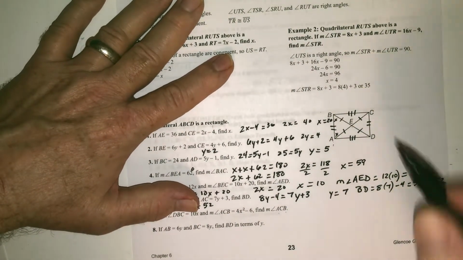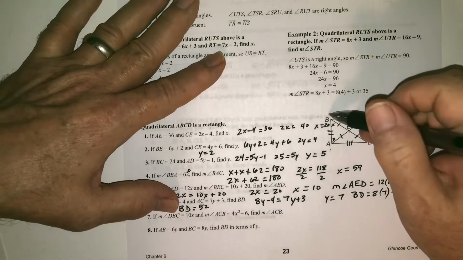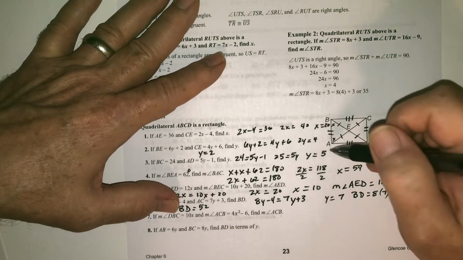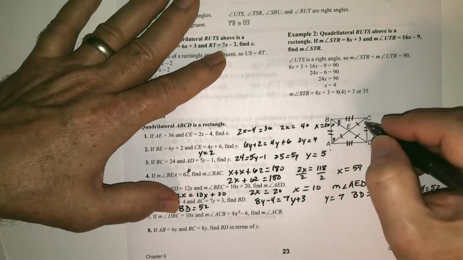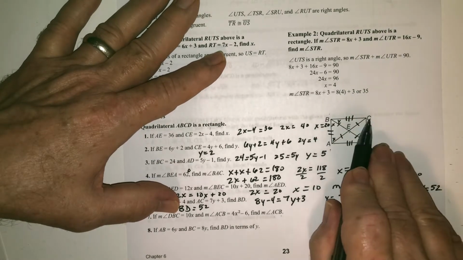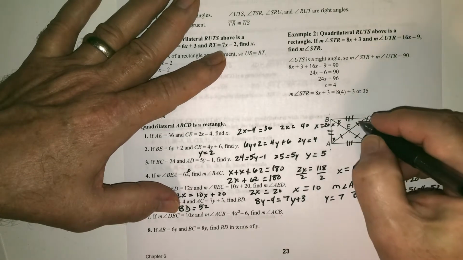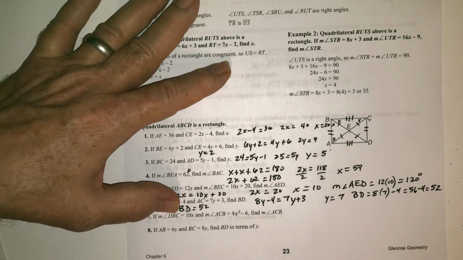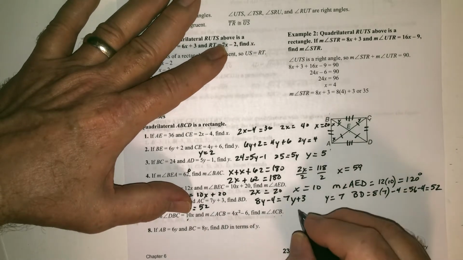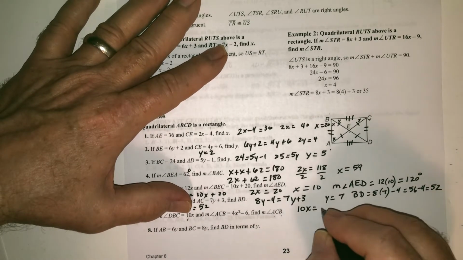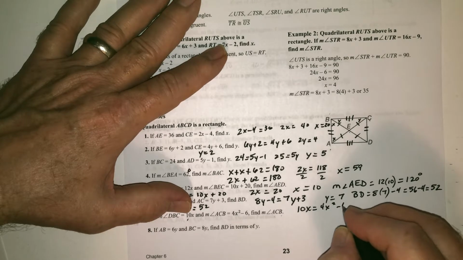Well, those two angles, angle DBC and angle ACB, are congruent, because if you look at triangle BEC, those two angles are the angles that are represented by y, and that means they're equal, and that means we can replace one of those y's with 10x and the other one with 4x squared minus 6.